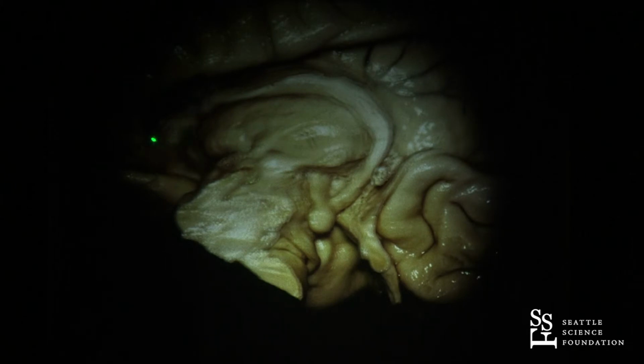Okay, in this preparation, we did remove the corpus callosum anatomically, okay? So you see the lateral ventricle here. You see the head of the caudate. You see the foramen of Monro here. You see the fornix going mostly posterior to the anterior commissure. We'll come back to this, okay?